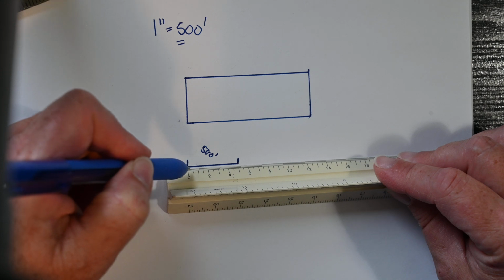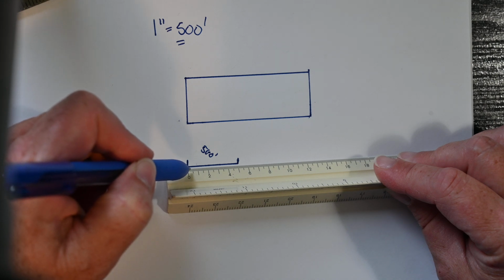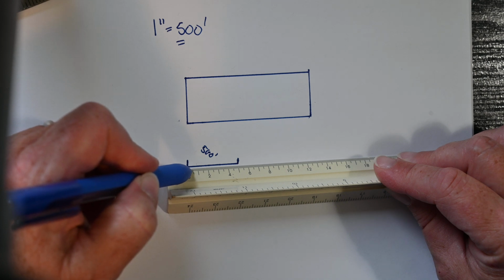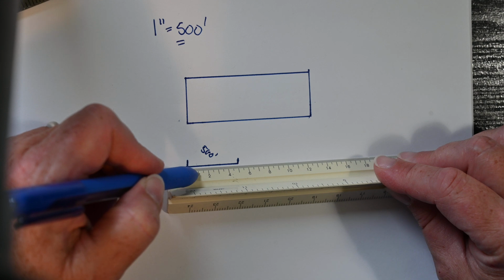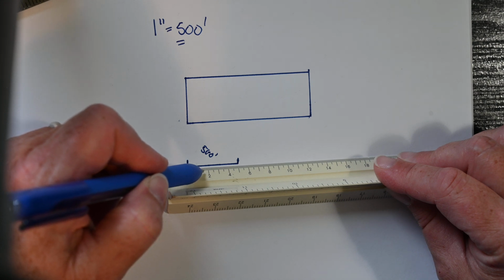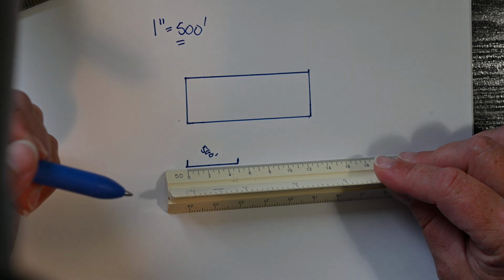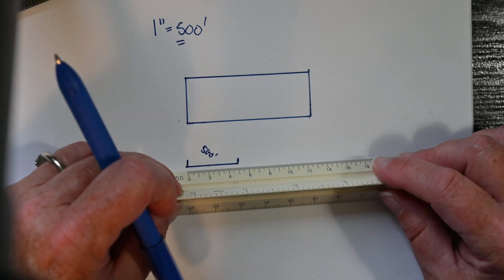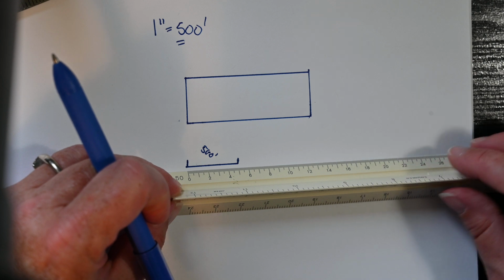The tiny little hash marks in between represent 10 feet. So if I was counting, it'd be 10, 20, 30, 40, 50, 60, 70, 80, 90, 100, 110, 120, 130, 140, 150, and so on up to 200 and all the way up to 500. So that's what I'm looking at when I'm looking at a 500-foot scale.